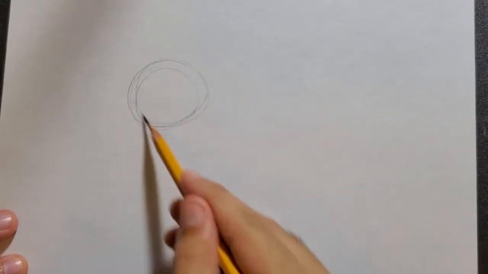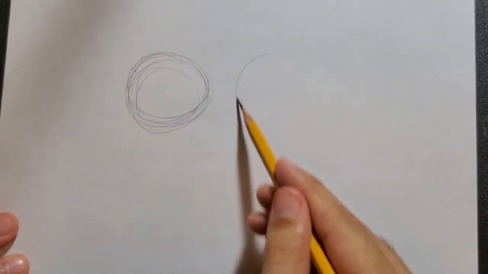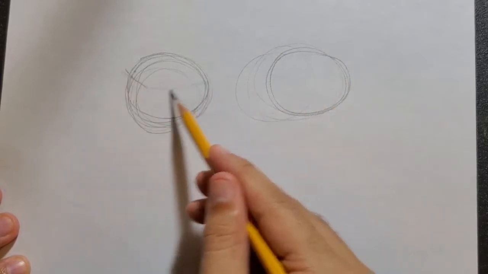Now, I'm going to start with a circle. This is a very common way to start any drawing, not just the dragon. And I'm going to show you 2 examples here.